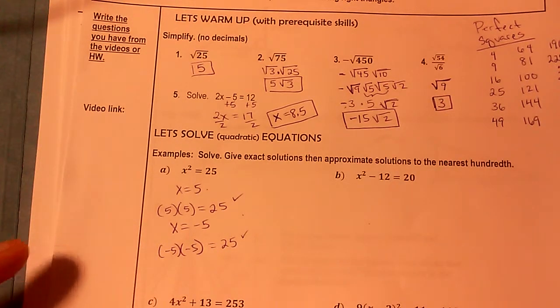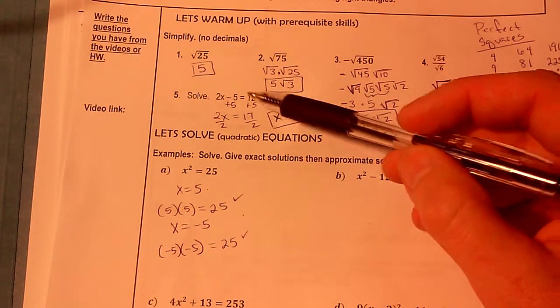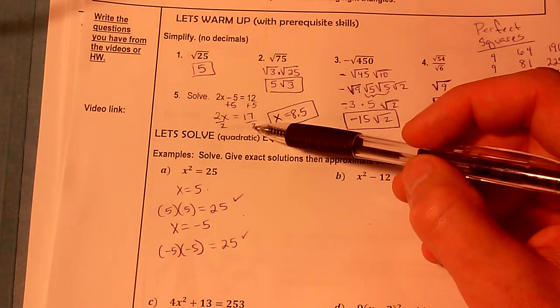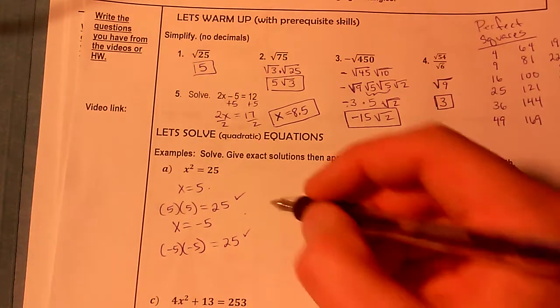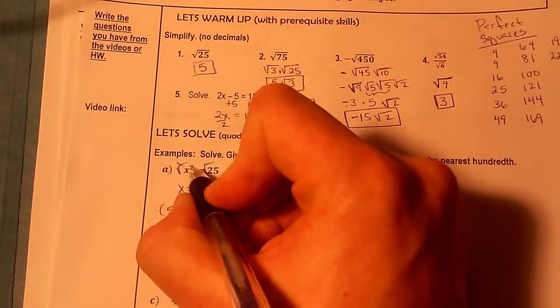So our notation here with quadratics, whenever you square, you use, I guess, the inverse step here. We notice in the above example, we used adding to get rid of subtraction. We used dividing to get rid of multiplication. So if we're squaring, right, we are going to square root both sides. These are inverse operations.